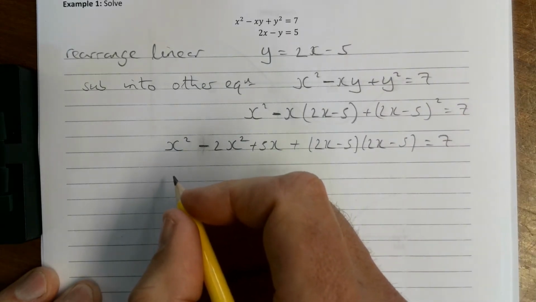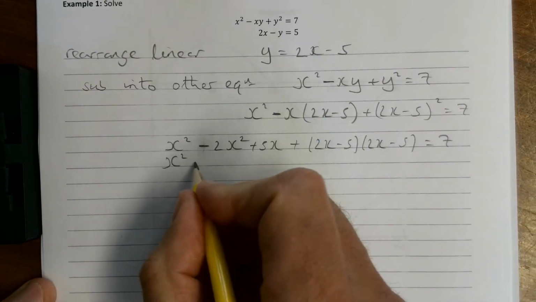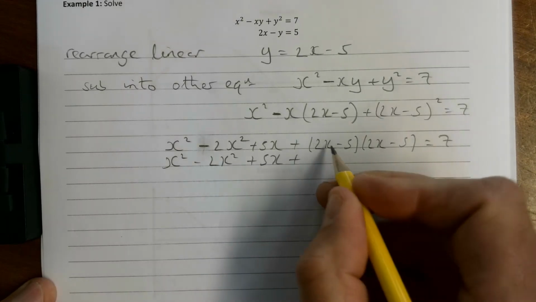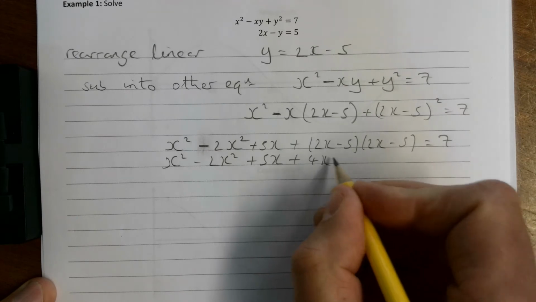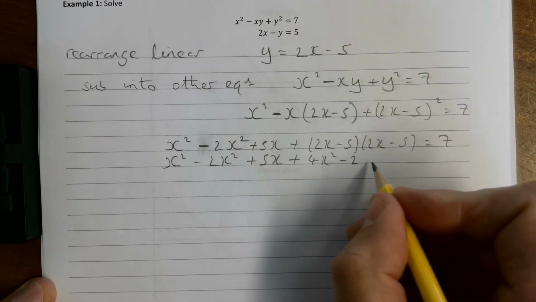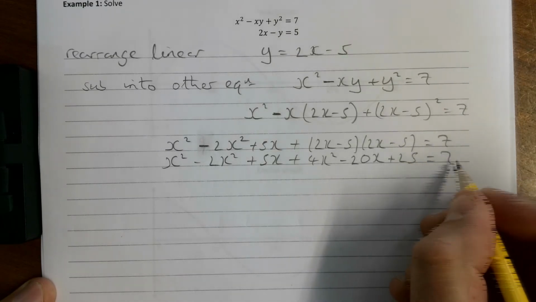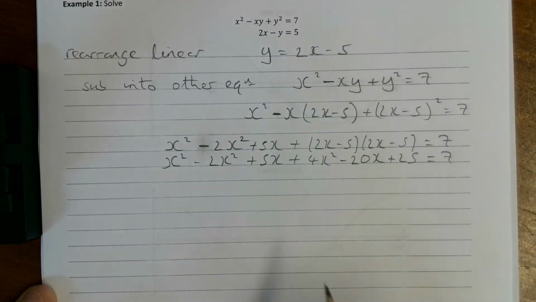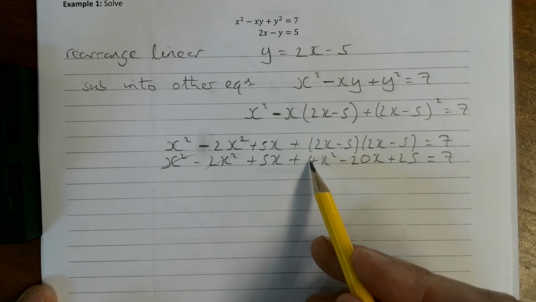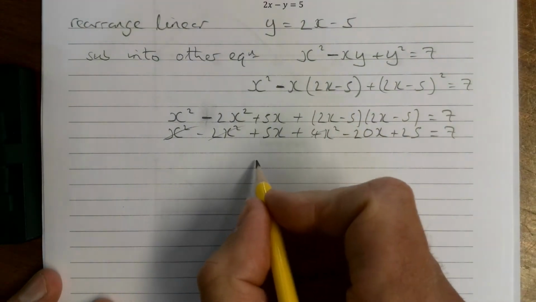So tidying that up, we're going to have x squared minus 2x squared plus 5x plus 4x squared, and then minus 10x minus 10x, so it's going to be minus 20x plus 25 equals 7. If I tidy everything up here, x squared minus 2x squared plus 4x squared gives me 3x squared.